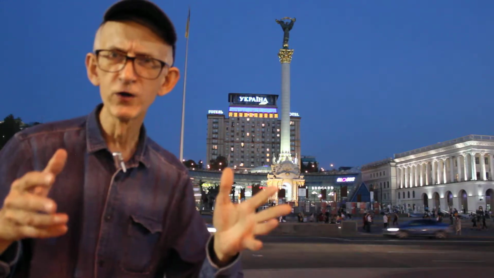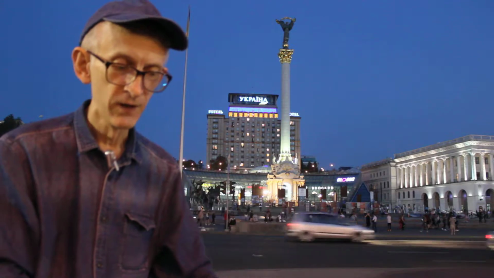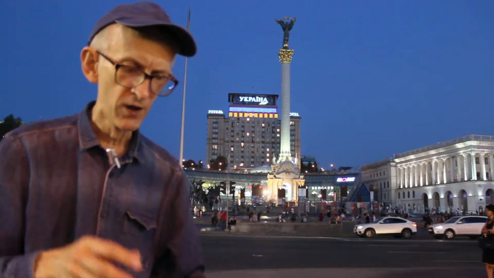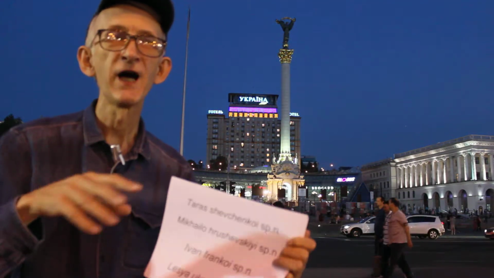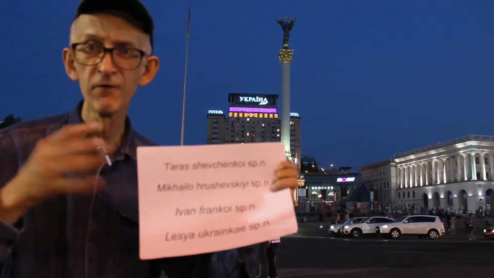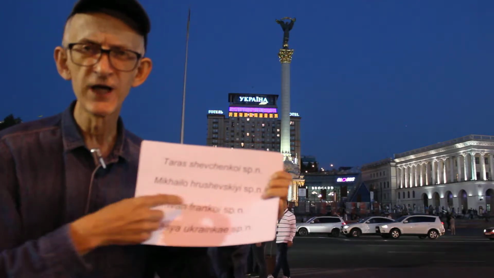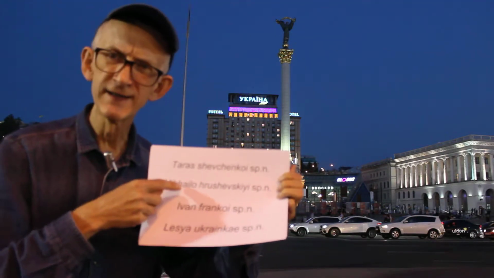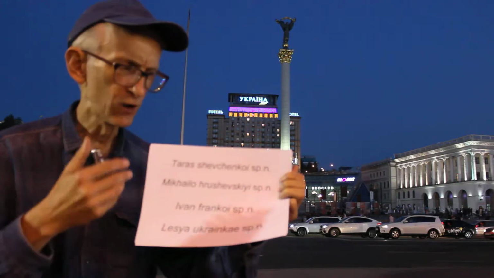What about other names? Other names can be devoted to some historical person. For instance, we can create the genus name, and you can create a species name. But initially we check that this name has not been described by someone else. For instance, the genus name can be Taras, and the species name Shevchenkoi. But maybe someone has already described Taras, so it can be Tarasiella or something like that.